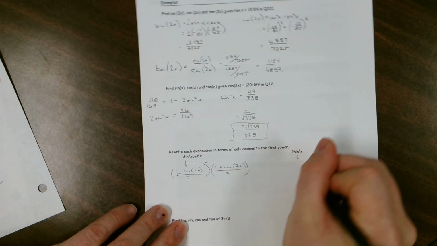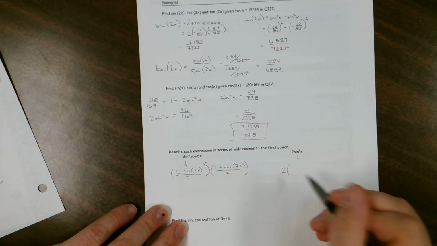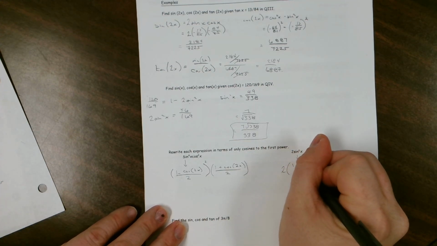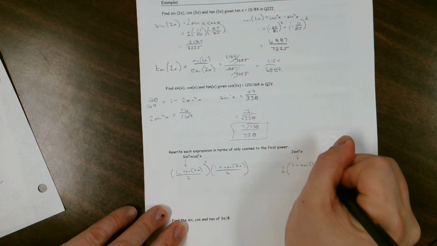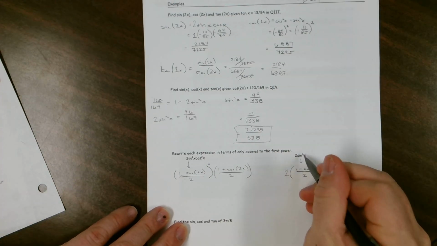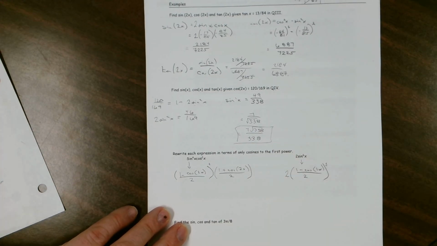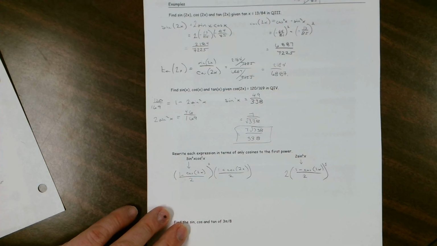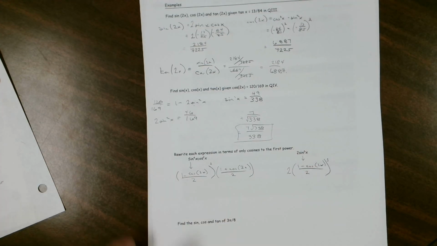Okay, cosine of the first power. So like I just said, sine squared was equal to 1 minus cosine of 2x over 2. And because this is sine to the 6th, this is going to be to the 3rd power. Sine squared to the 3rd power is sine to the 6th.